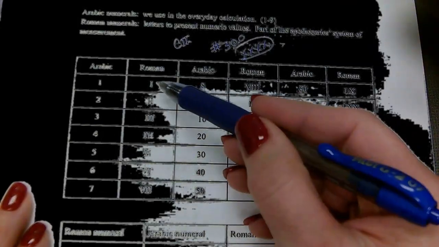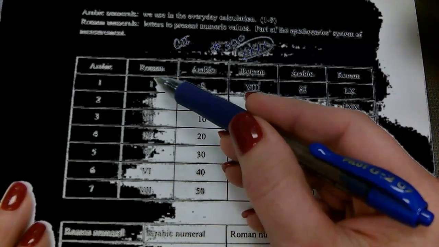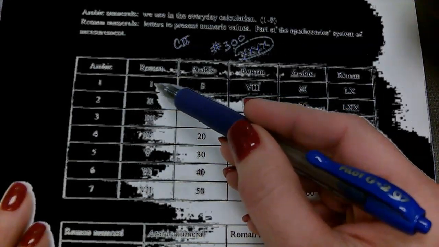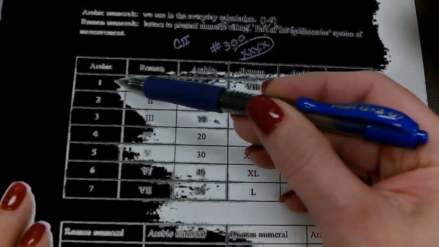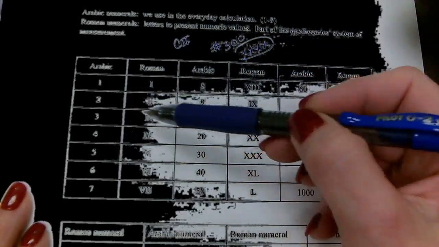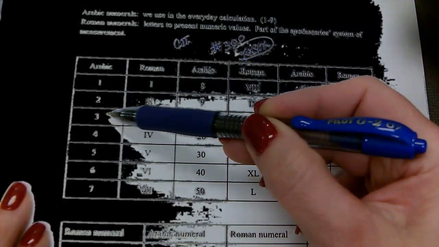If you look at the numbers up here, you'll notice that no letter that represents a Roman numeral has more than 3 in a row. For example, here you have I equivalent to 1, 2 I's equivalent to 2, 3 I's equivalent to 3.